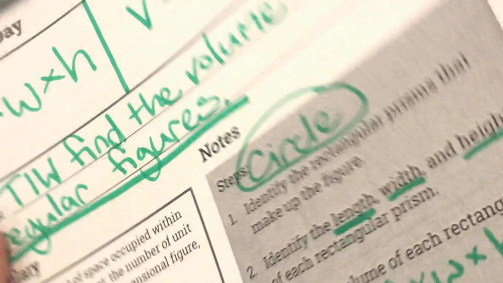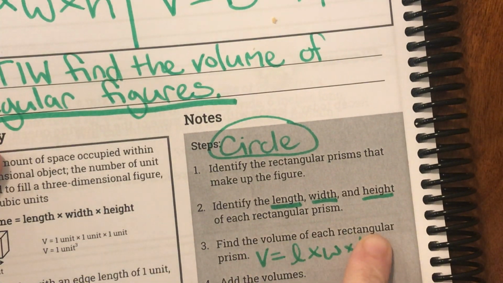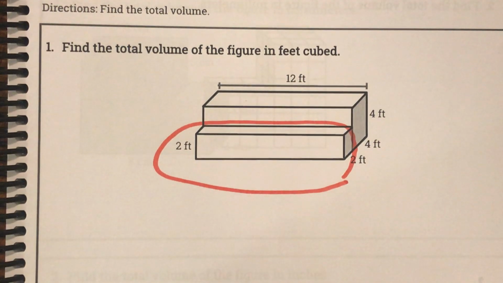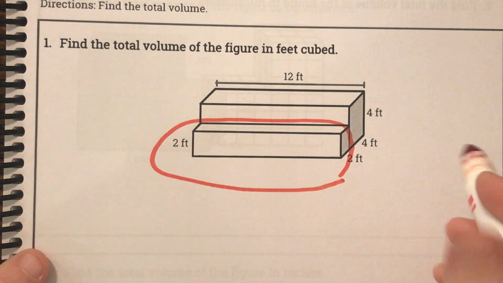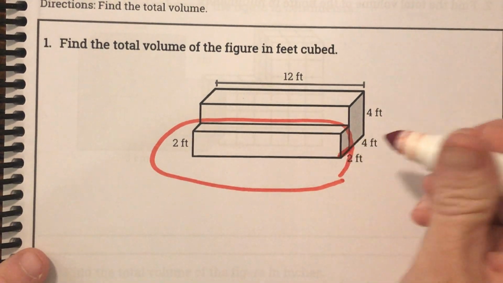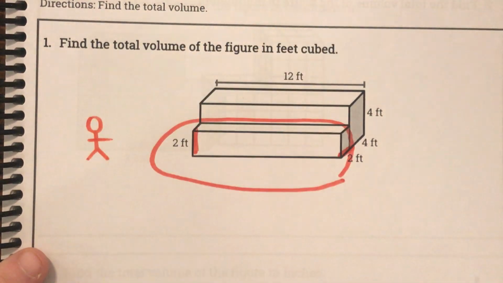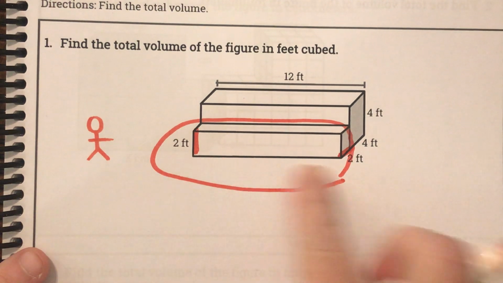Step 2 says I'm going to identify the length, the width, and height of each rectangular prism. I'm just going to see for each one, do I have all my measurements? For my first one, I see the width right here, and I see the height, because remember my height is always straight up and down, like I measure my height. I don't see my length here.